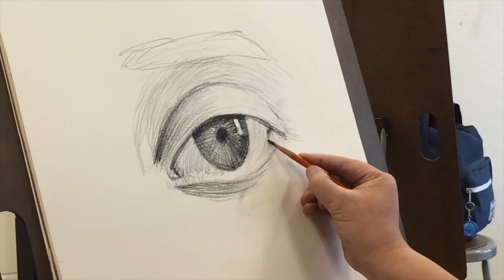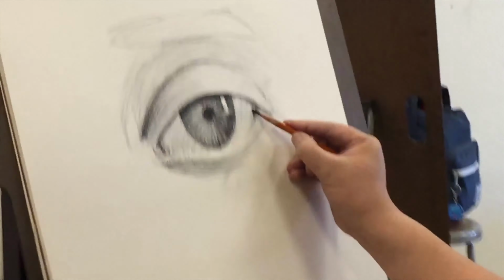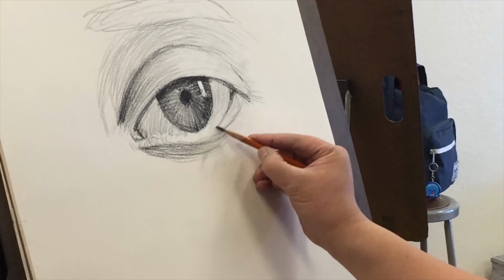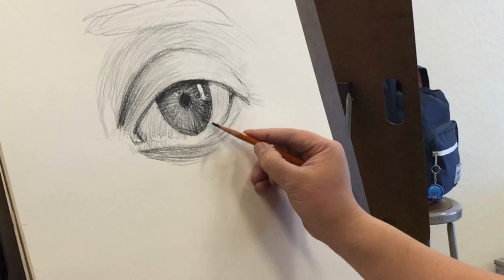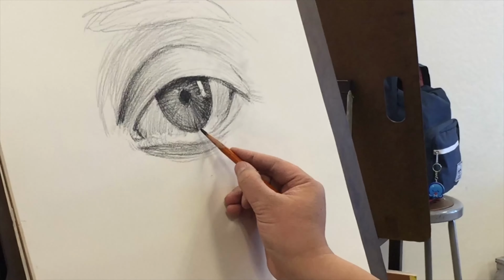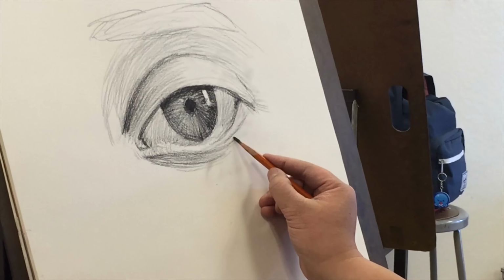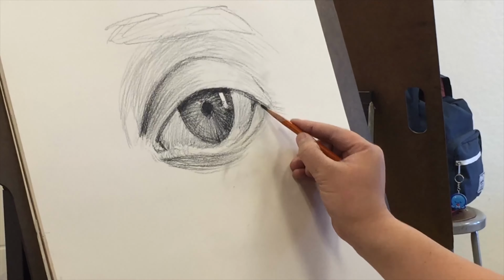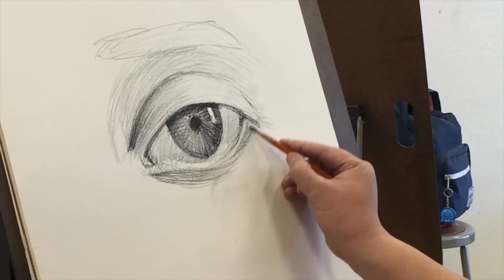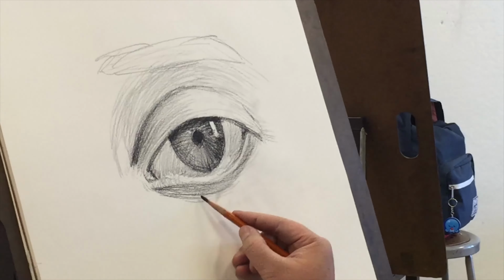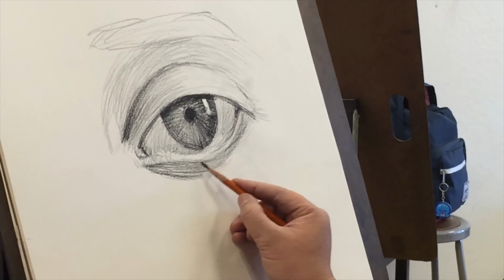So I'm kind of following where the directions of that surface are going. Okay, what about here? Yeah, the line actually starts over here, in this direction, coming here.